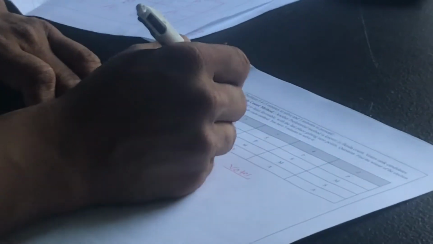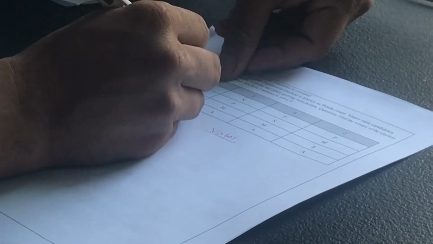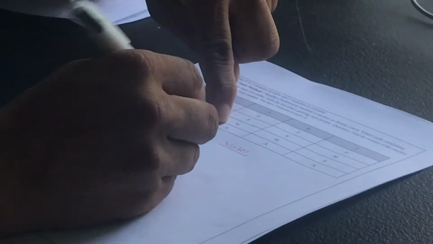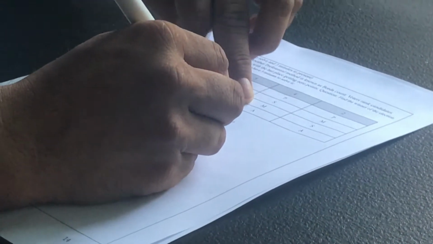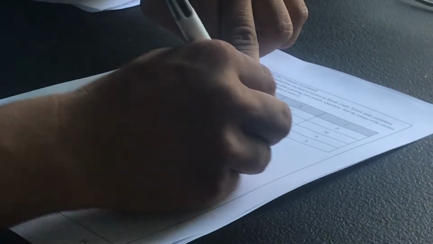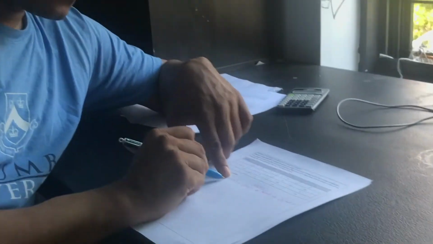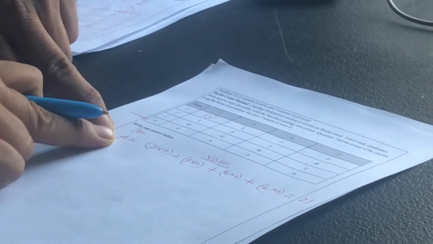So A is 7 times 3 plus 5 times 0 plus 4 times 0 plus 2 times 0. So 21. Candidate A received 21 votes. Now we're going to do sauces.